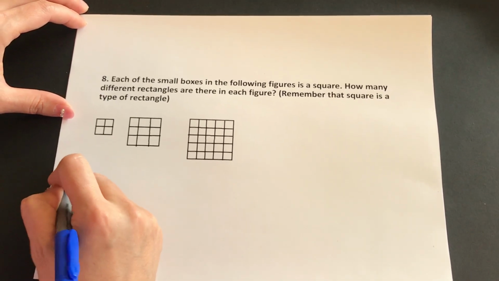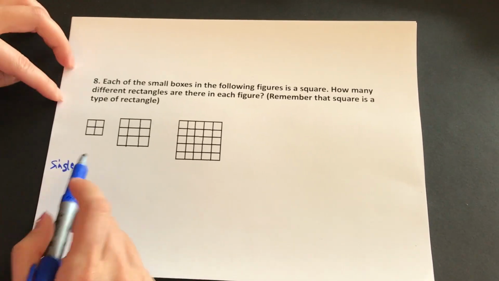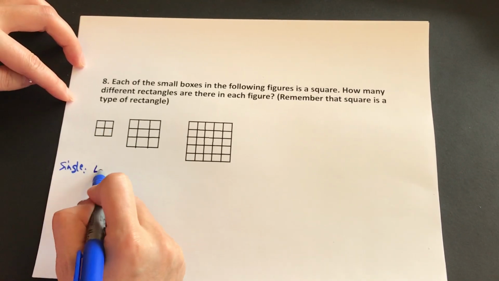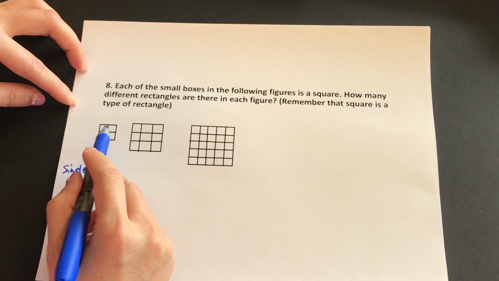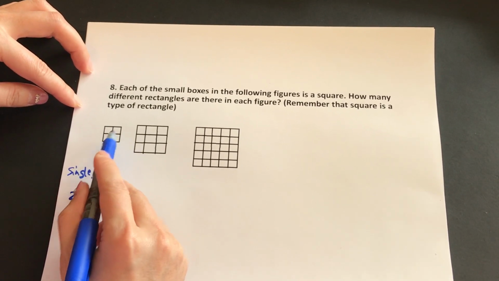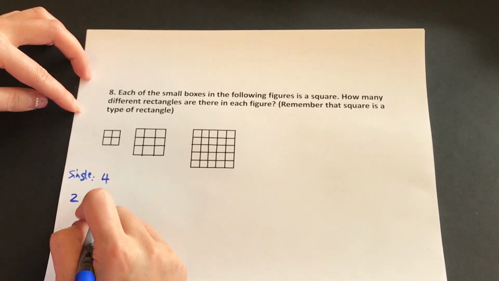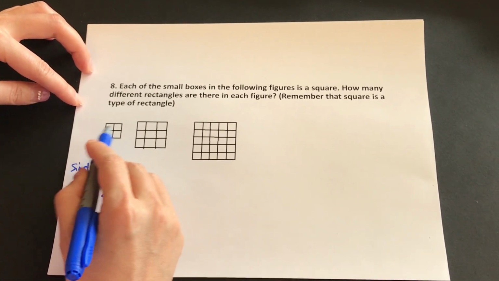So we can have single squares, because they're rectangles as well. We have singles: 1, 2, 3, 4. We also can have two squares forming a rectangle. So we have 1, 2. Remember, we have vertical as well. So we have 2 in horizontal.